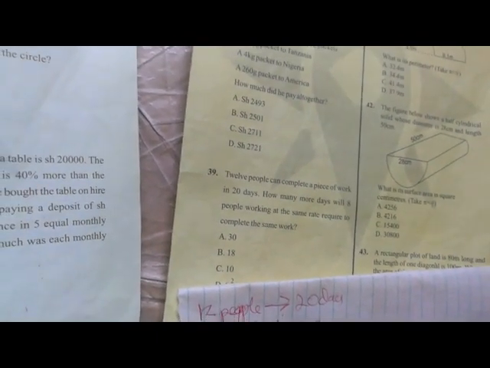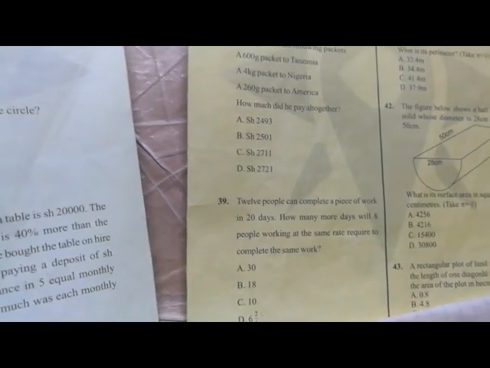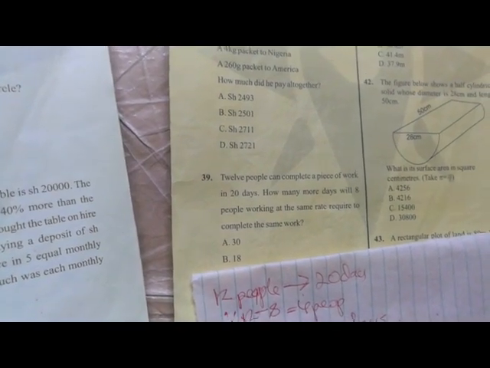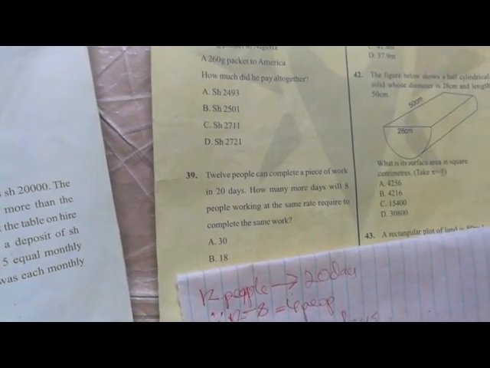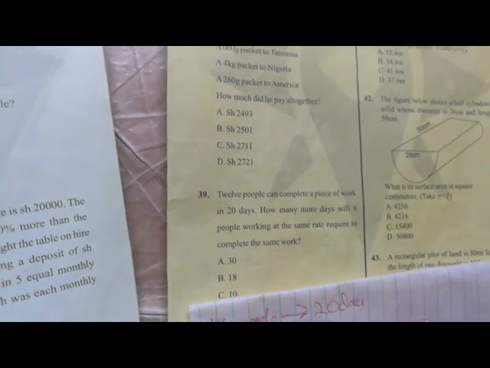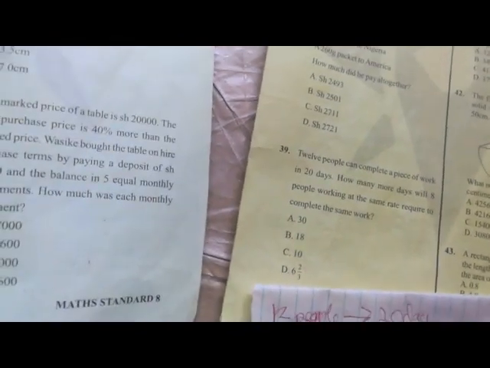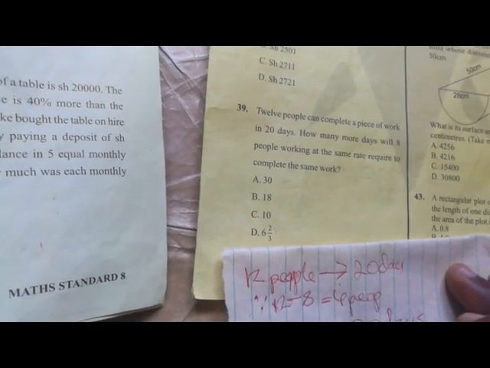Here, 12 people 20 days, 4 people will be 6 days. Now 8 people will be, if 4 people will work for 6 days, it means that 8 people will work for 12 days, and the answer is not given here.